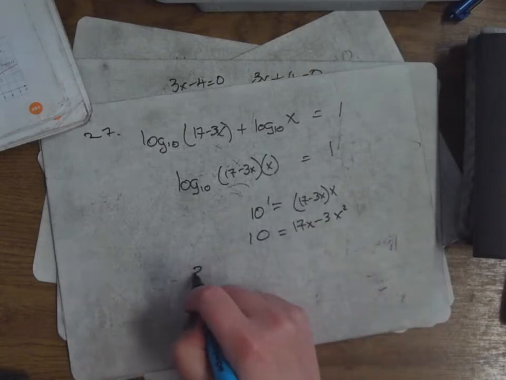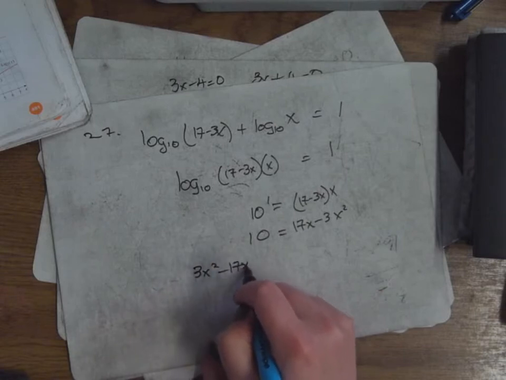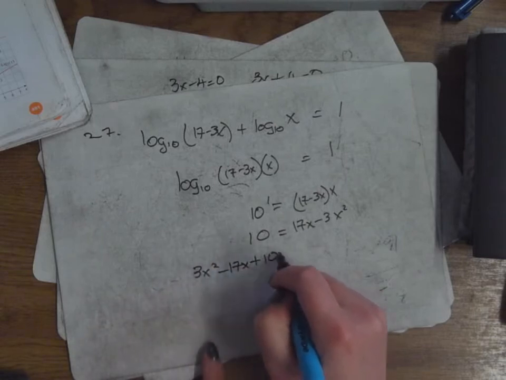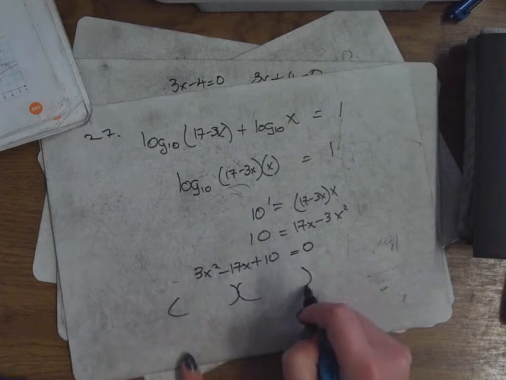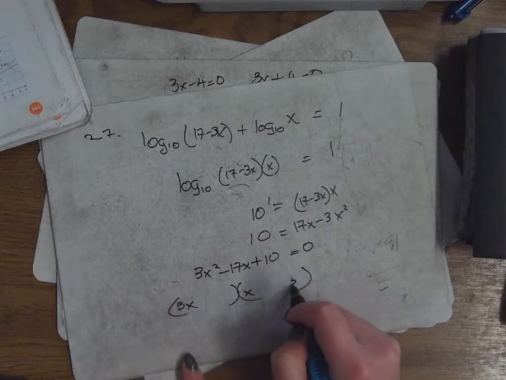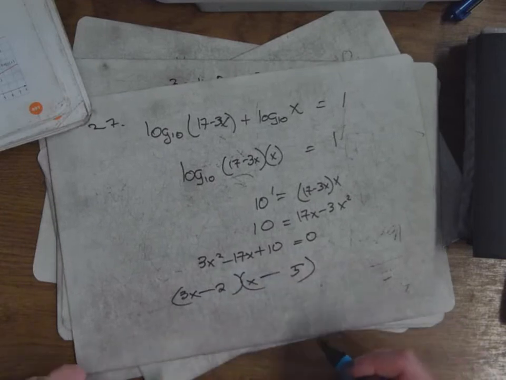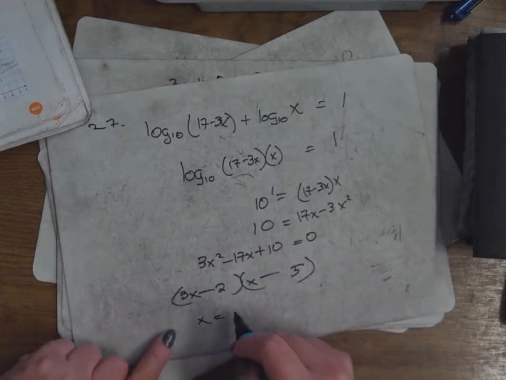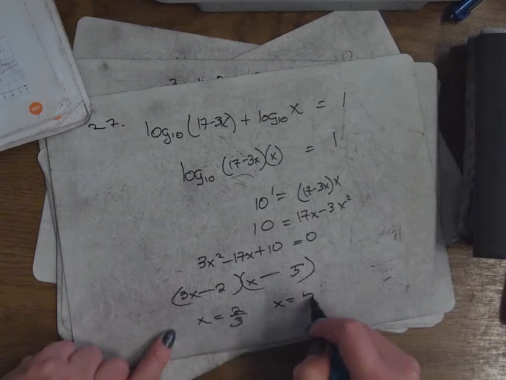So that would be 3x squared minus 17x plus 10 equals 0. Factorize: 3x and x, 5 and 2, and a minus and a minus. Let each bracket equal 0, so you get x is equal to 2/3 and x is equal to 5.